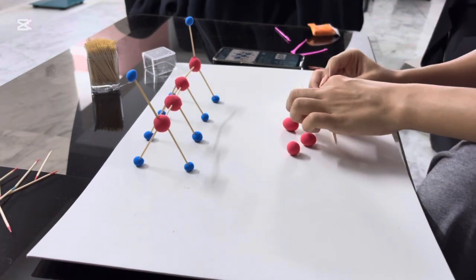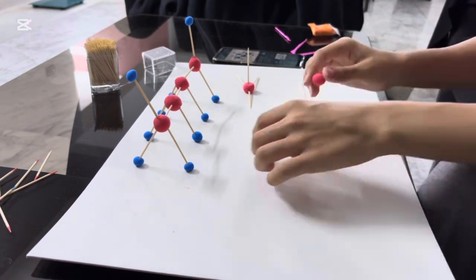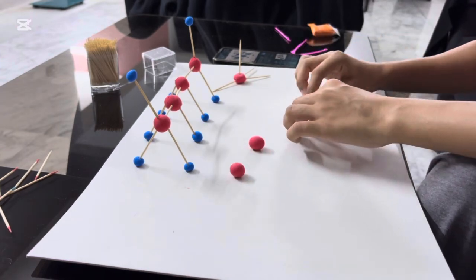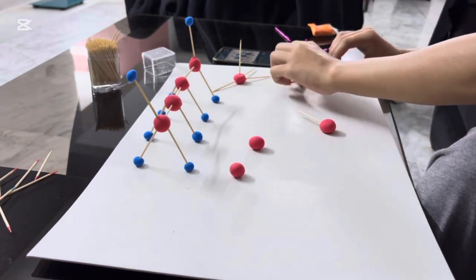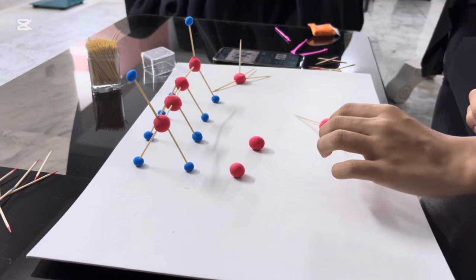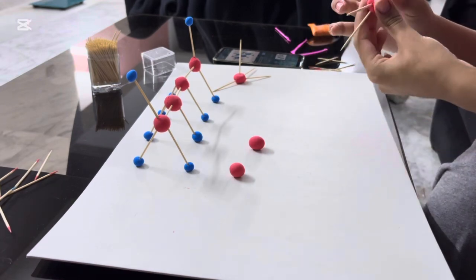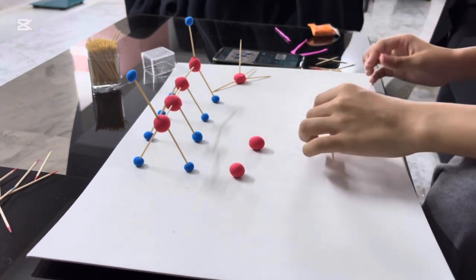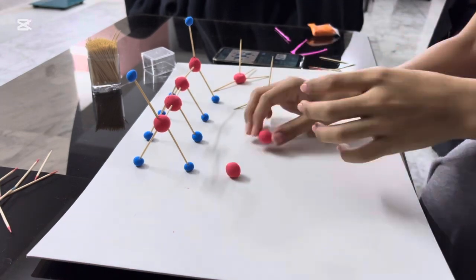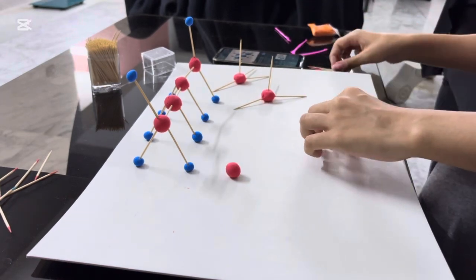Here I have completed making one of the clay models of the organic compound, which is butane. The "but" stands for 4, which represents the 4 carbon atoms, which are in red, and the "ane" stands for a single covalent bond, which is between all of the atoms, represented by the wooden sticks.